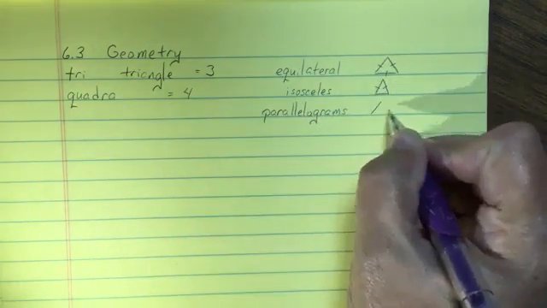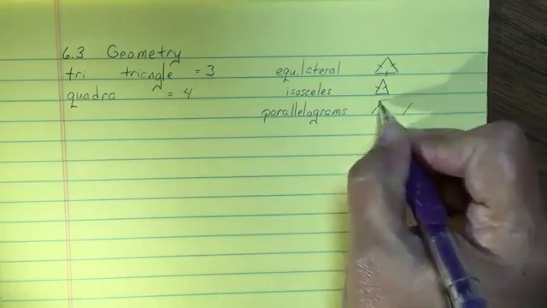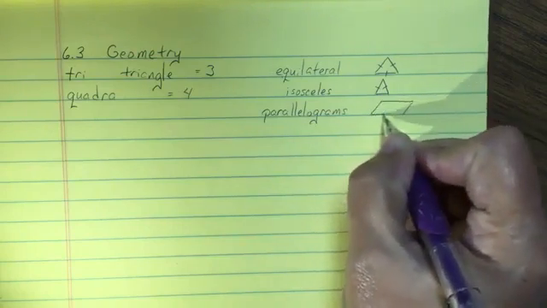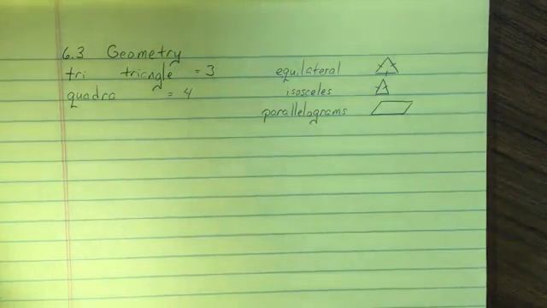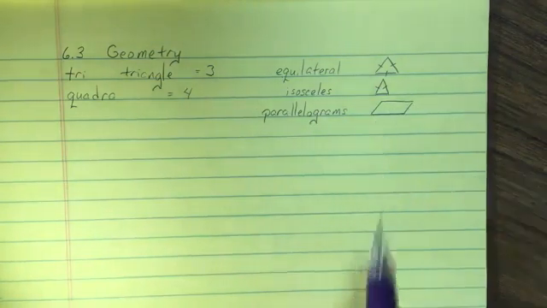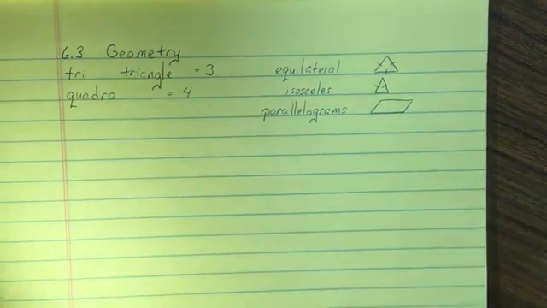A parallelogram means opposite sides are parallel. A rectangle and a square is a form of a parallelogram. But so's this guy. He's a parallelogram. He's kind of smushed to the side.